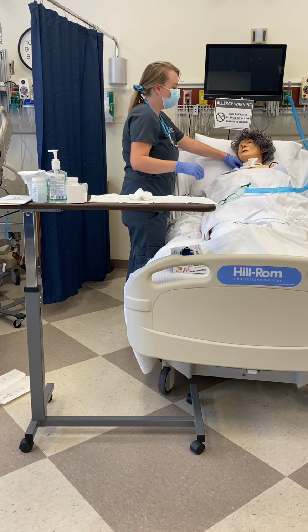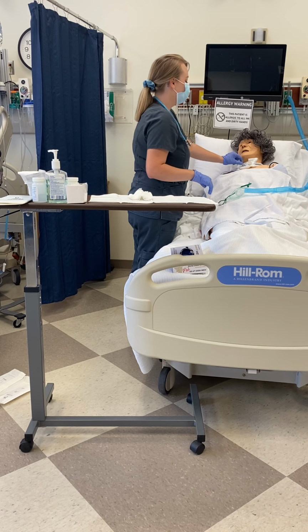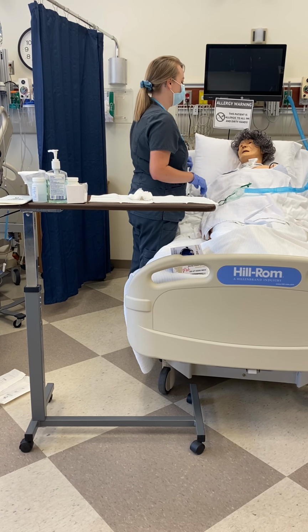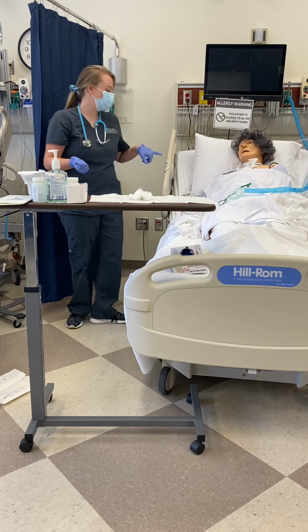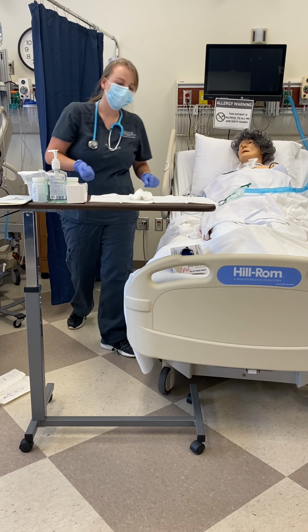And I will make sure that there's room for at least 2 fingers, but not too much room to where it can pop out. And if it were to pop out, there's always an obturator on the side of the bed or on the wall.